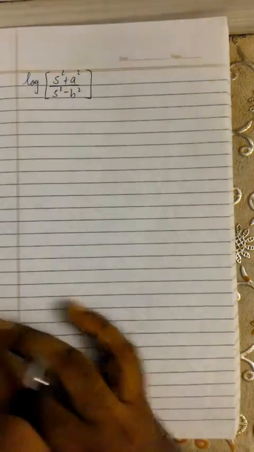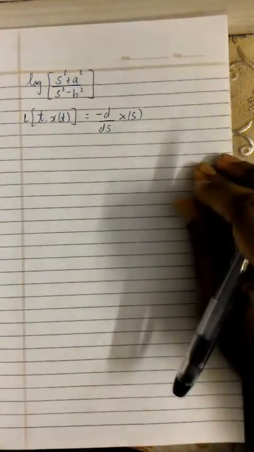Likewise, let's do the next problem. Now, if you want, you can pause this video and try to do this problem by yourself. Okay, so here also we know that the Laplace transform of t into x of t is equal to minus d by ds of x of s. Okay, so here your x of s is given by this question.